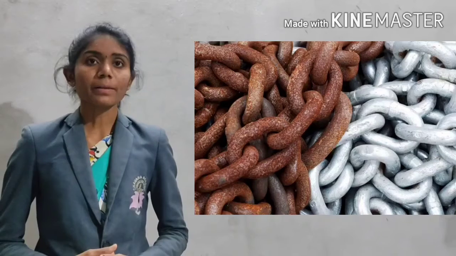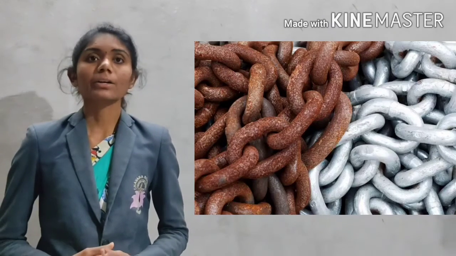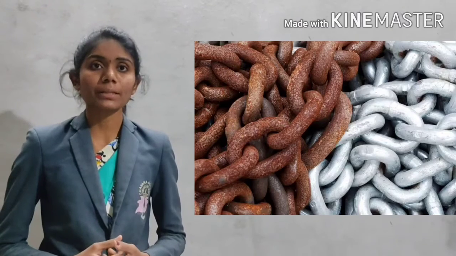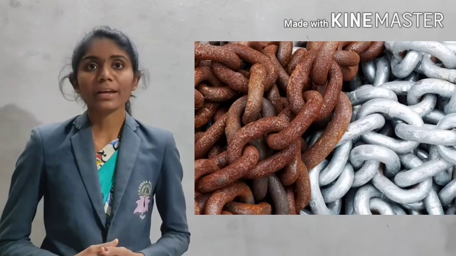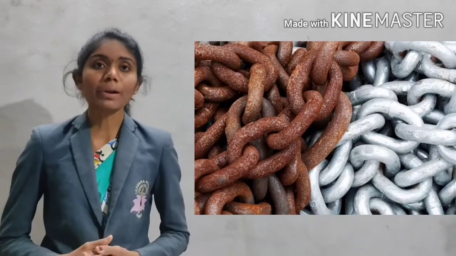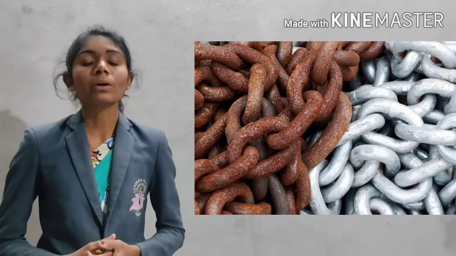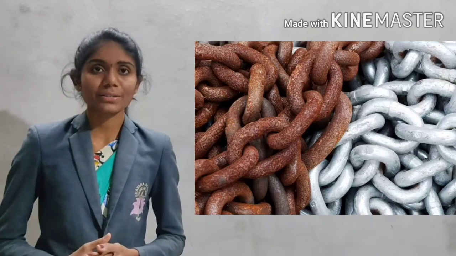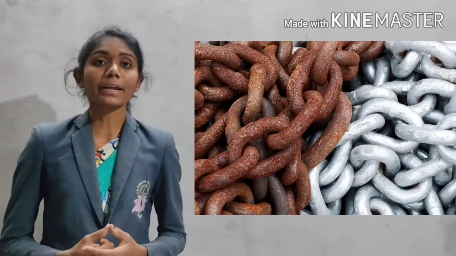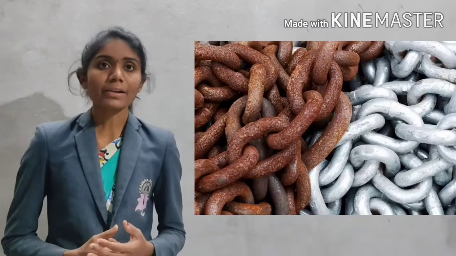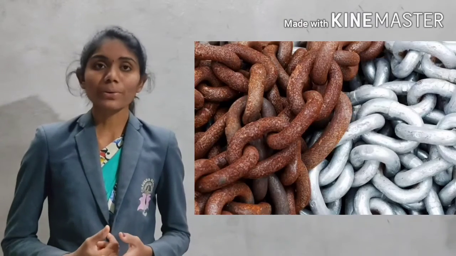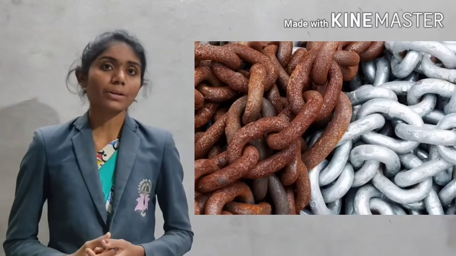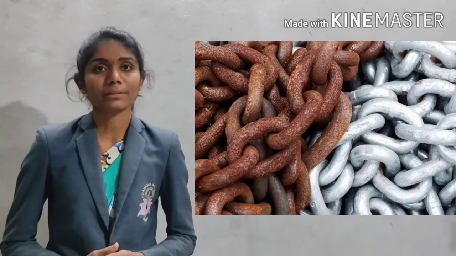For example, iron gets corroded very easily. It reacts with the moist air, and a reddish brown colored layer is formed on the iron surface, which is called rust. And rust can destroy the iron material also. Slowly it reduces its properties and the metal gets destroyed completely.